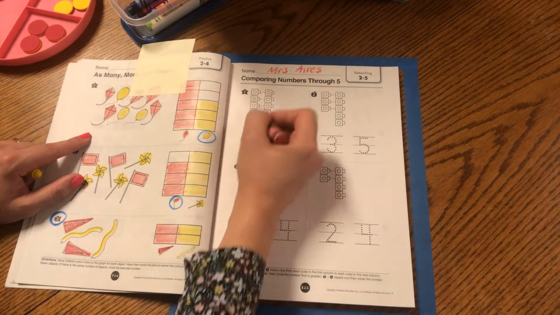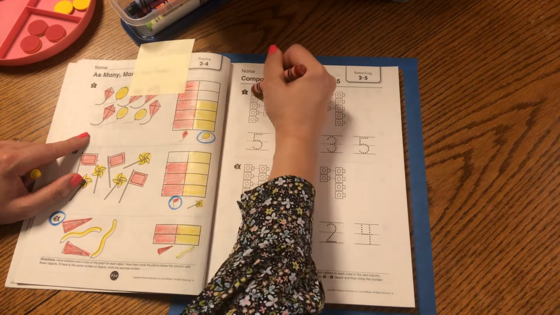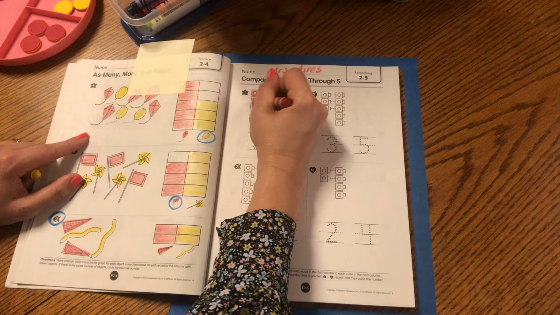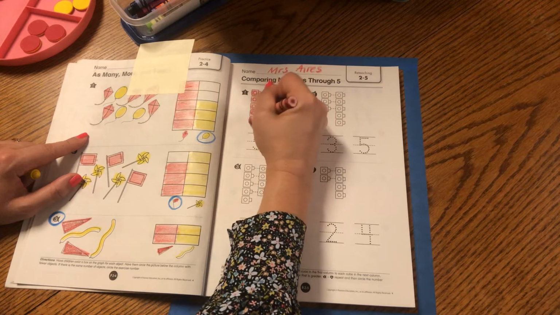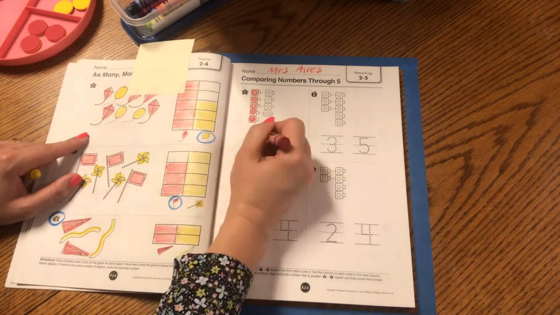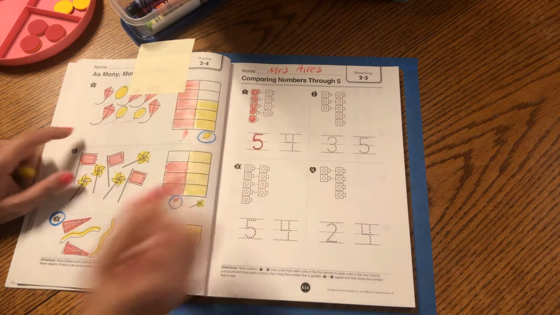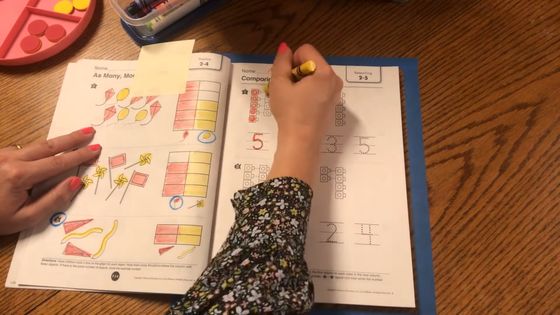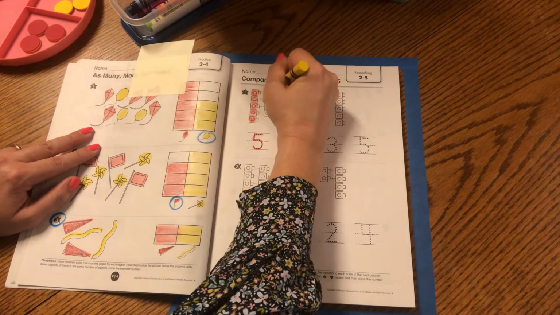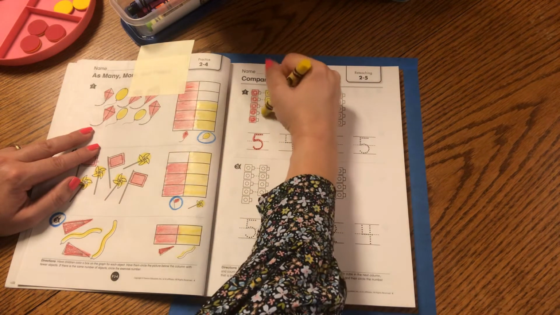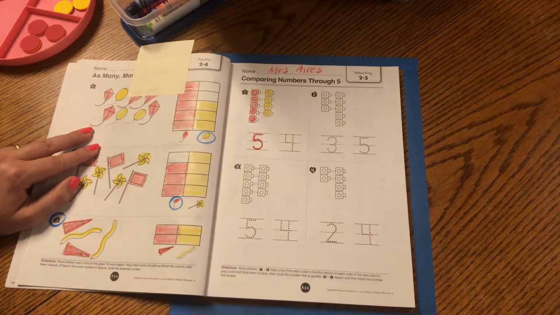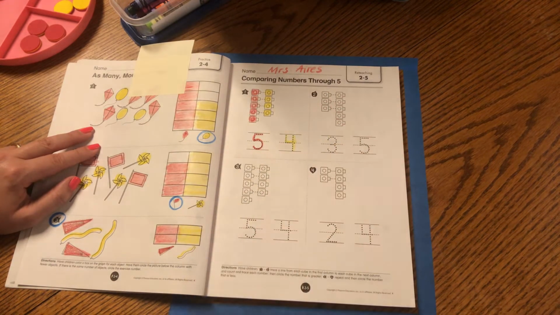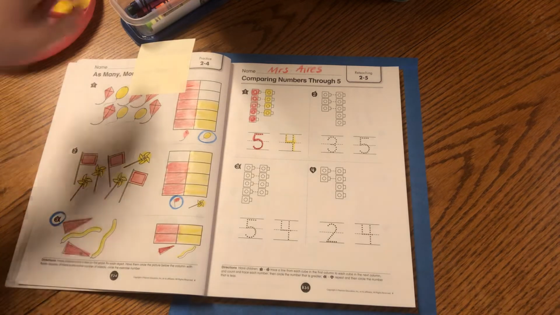So on this side, I'm going to count 1, 2, 3, 4, 5 cubes on the left. So I'll trace my 5. And then I'm going to use my other color. 1, 2, 3, 4 cubes on the right. So I will trace my number 4. Okay, let's match the pictures.